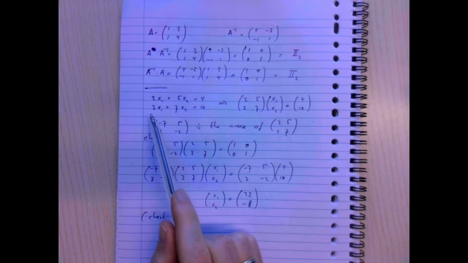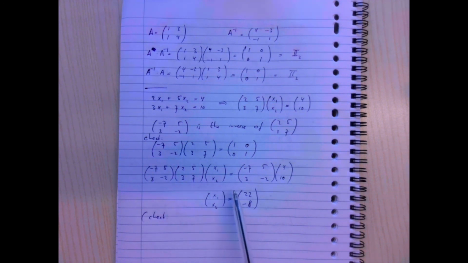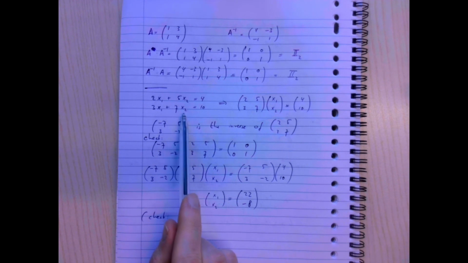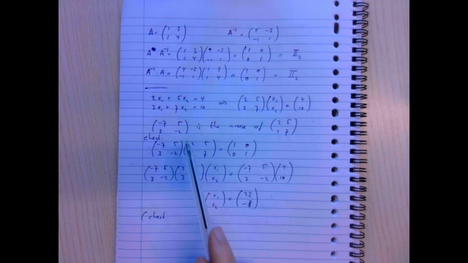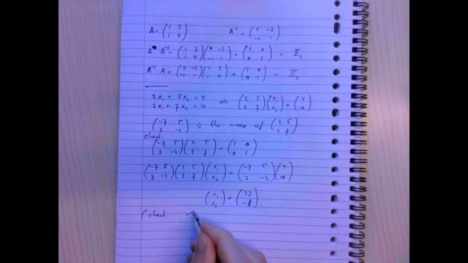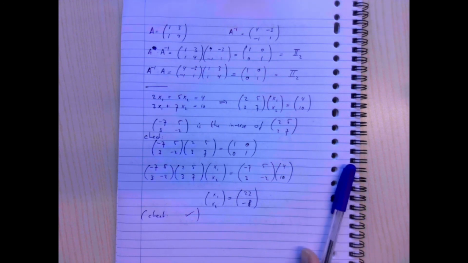And secondly, the second equation, 3 times 22 is 66, minus 7 times 8, 7 times minus 8. So 66 minus 56, indeed that's exactly 10. So by computing this inverse matrix times this right-hand side, we get the answer immediately: the solution x1 and x2 to this system of two equations.